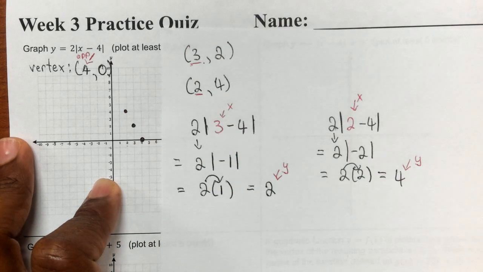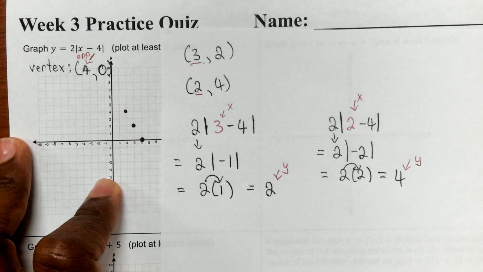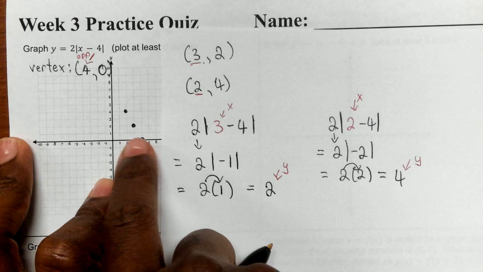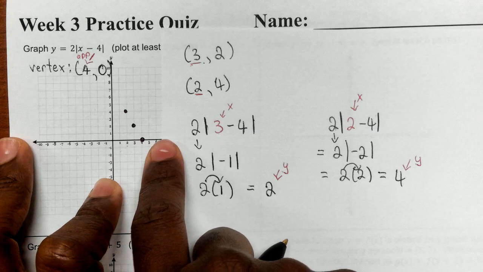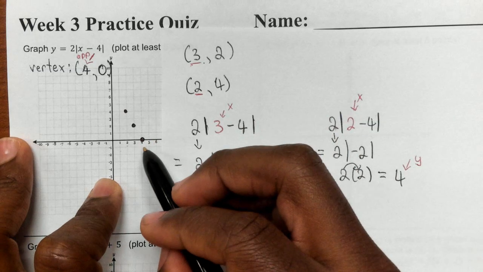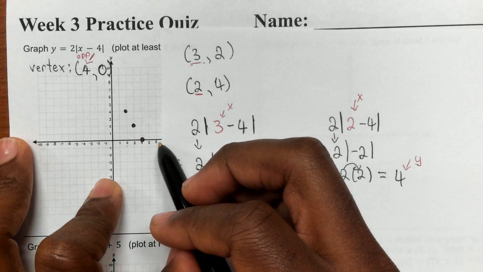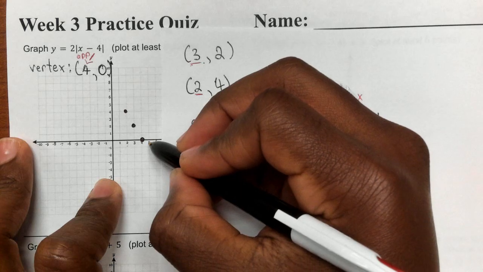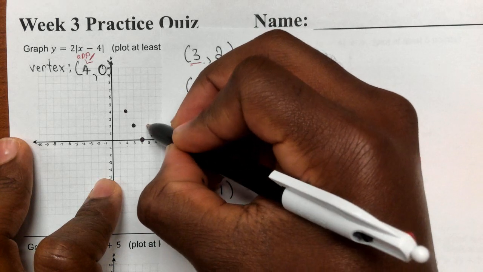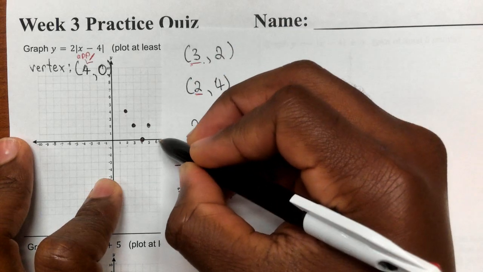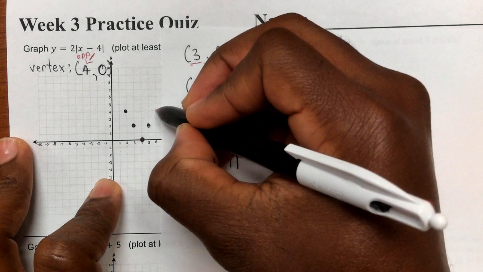So what you need to know, guys, is that whenever you have an absolute value function, all the points that are to the left of your vertex mirror on the right side. So that means if I plug in 2 numbers to the right, if I plug in 5 and 6, I should get, when I plug in 5, 2, and when I plug in 6, I should get 4.